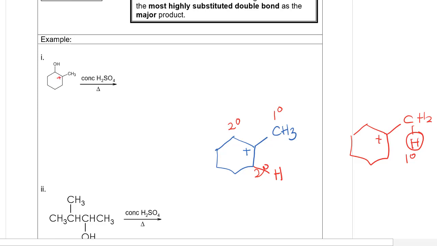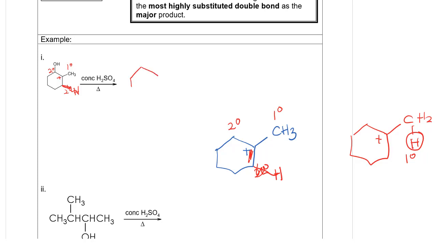Okay, so here you have your carbocation, because it underwent rearrangement. Here you have secondary and primary. Remove hydrogen from the secondary, remove this hydrogen, so you will get a double bond here. Remove this hydrogen, we get a double bond here. This one is your major product. So remove hydrogen here, so you will get a double bond there.